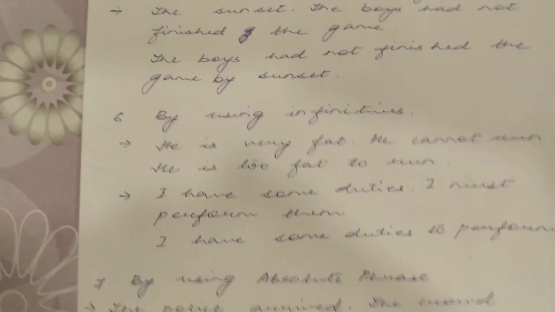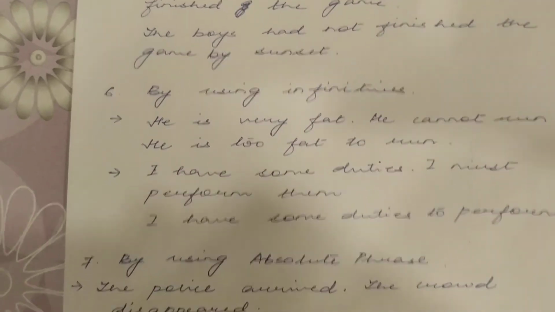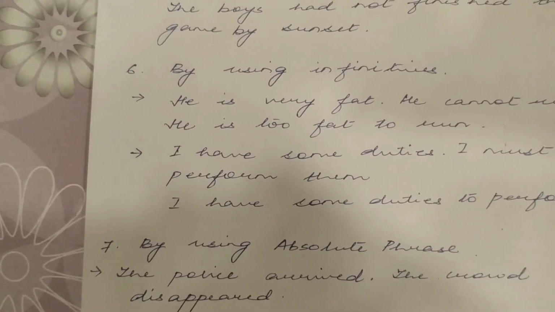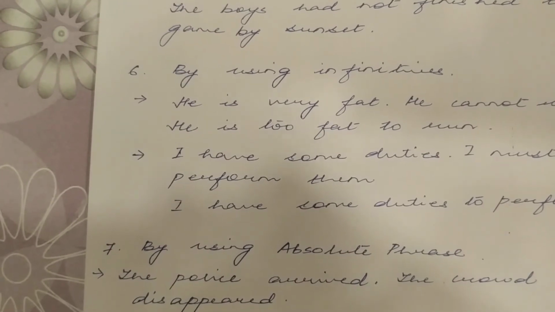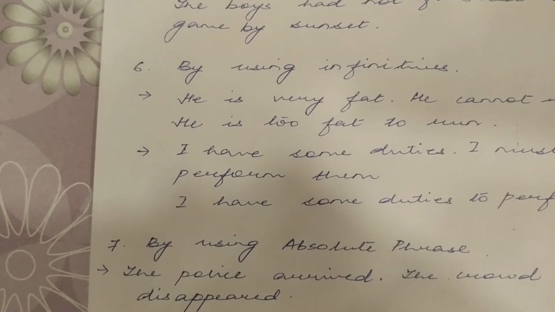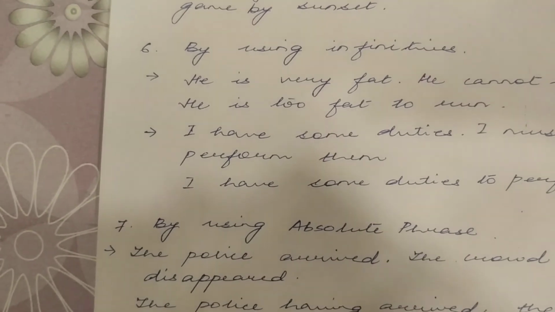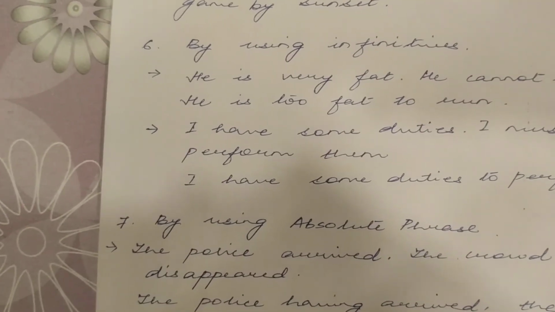The next we use is by using infinitives. He is very fat. He cannot run. He is too fat to run. I have some duties, I must perform them. I have some duties to perform.